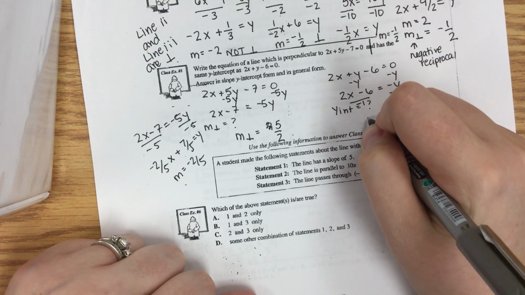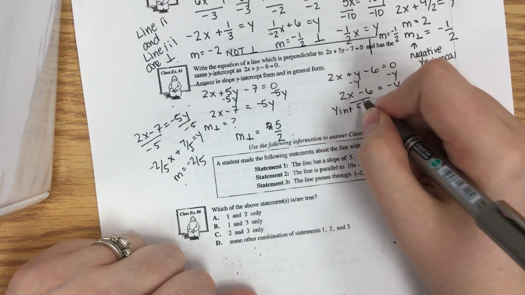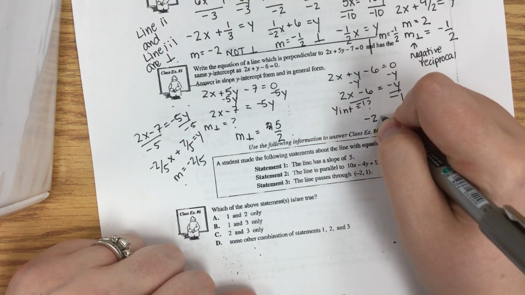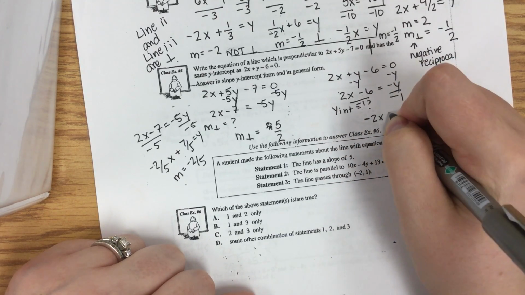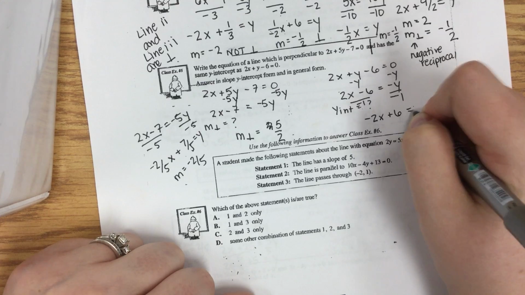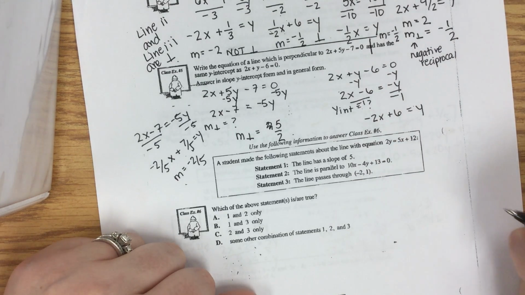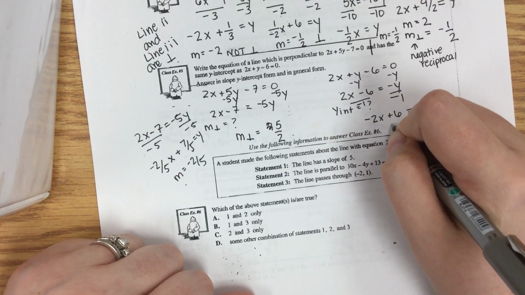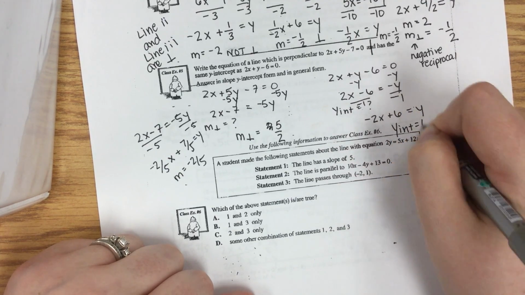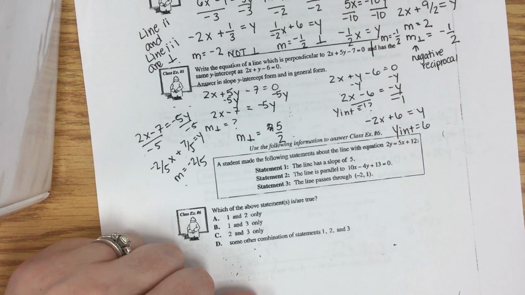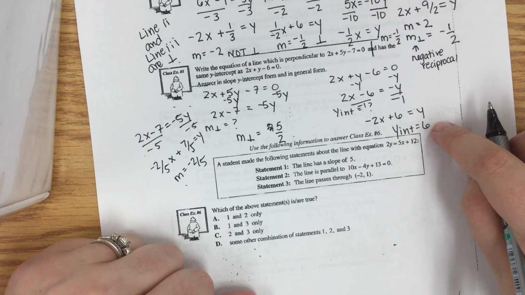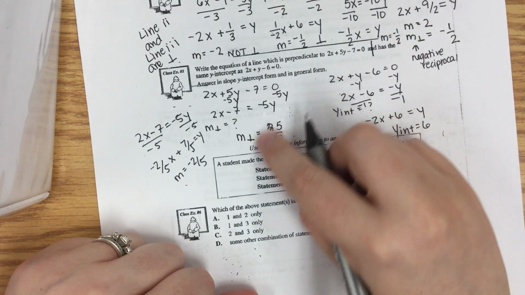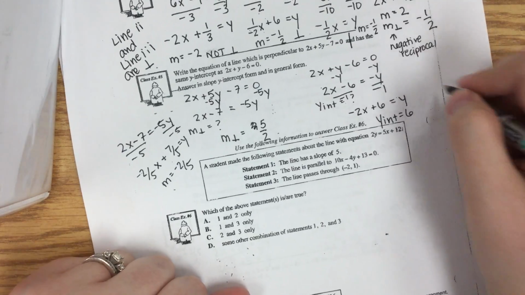And I get negative 2 divided by negative 1, x. Negative 6 divided by negative 1 is positive 6 equals y. And so my y-intercept here, mx plus b, b is my y-intercept, that's 6. So the y-intercept is 6, a slope that's perpendicular, so 5/2. So here's where the work gets harder.